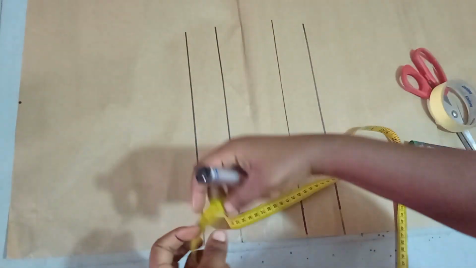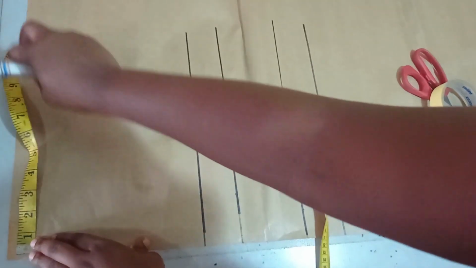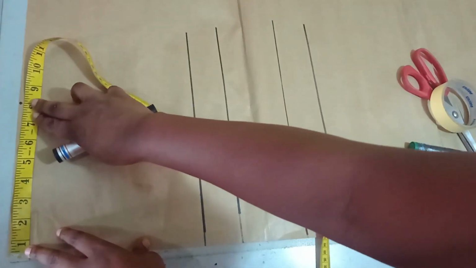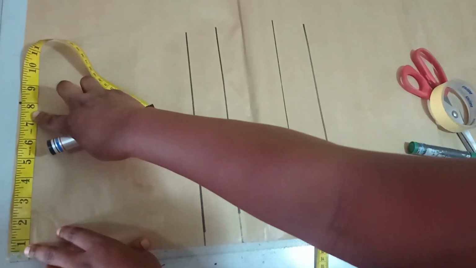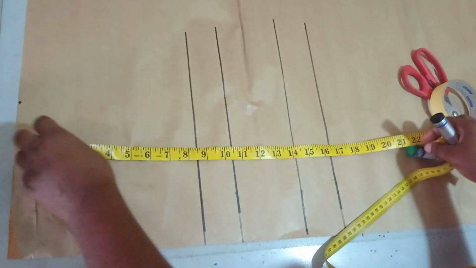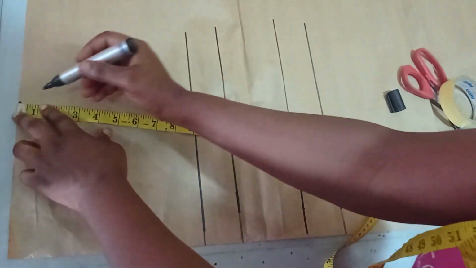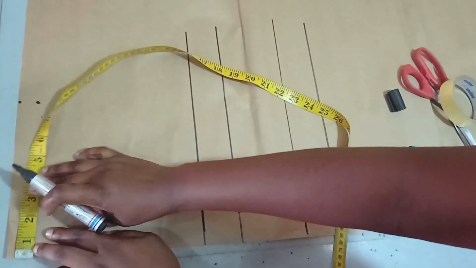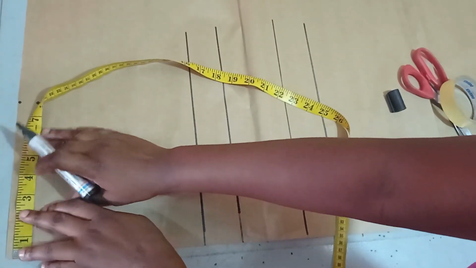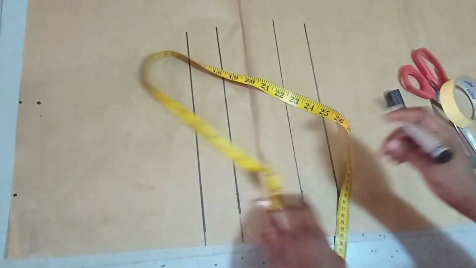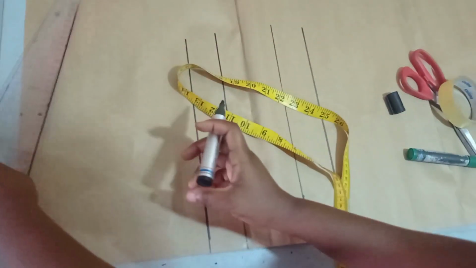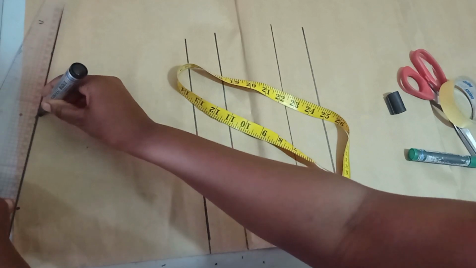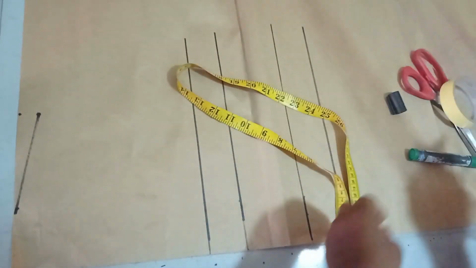From there I took my shoulder measurements, which is 16 inches divided by 2, which gave me 8 inches. On the 8 inches mark, I'll be taking 1 inch shoulder slope. I take my neckline width, which is 3 inches. I'm just going with the natural neckline, and then I'll slant it to my armhole.